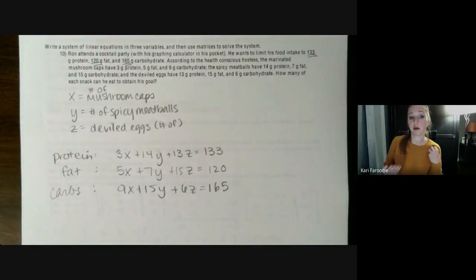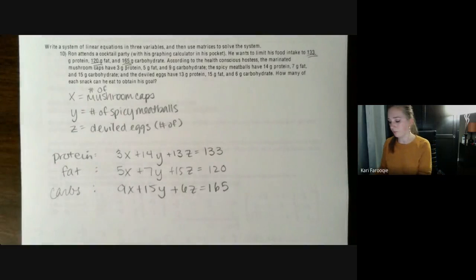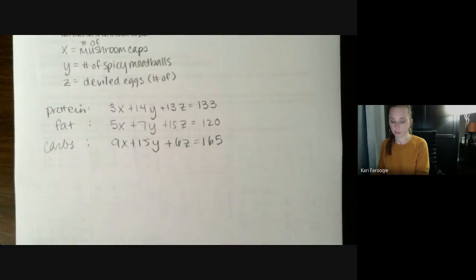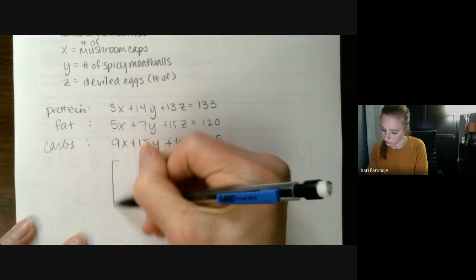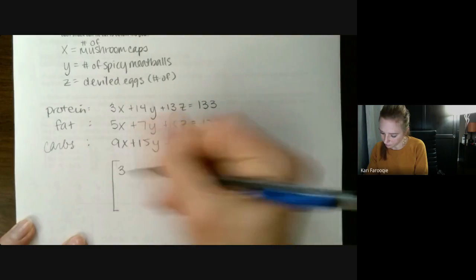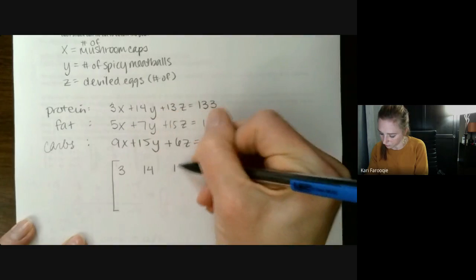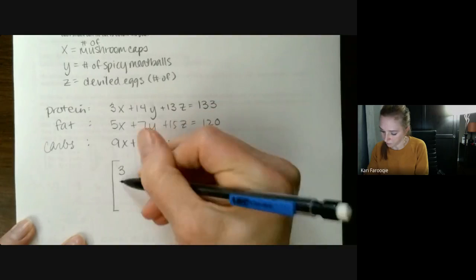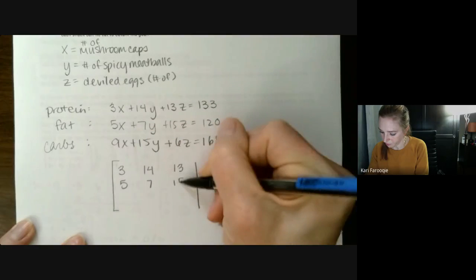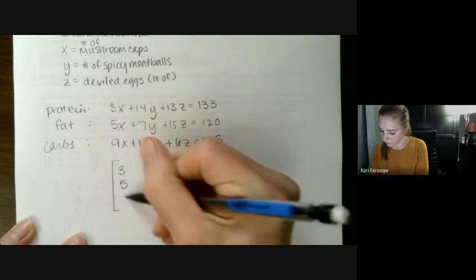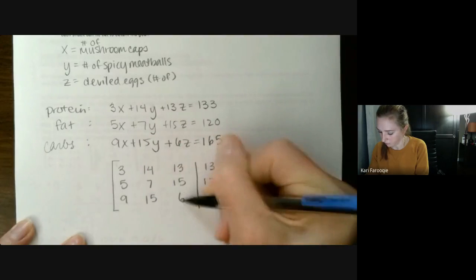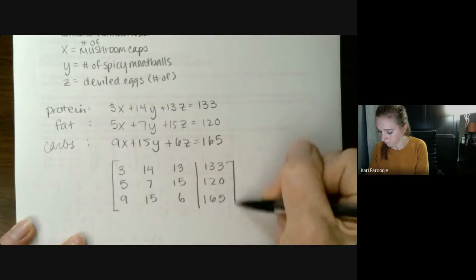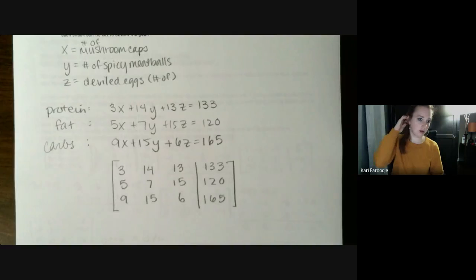Now, I'm not going to have you solve this by hand, but we can write an augmented matrix. And we'll solve it in our calculators. Does anyone have a question on the setup or the augmented matrix?